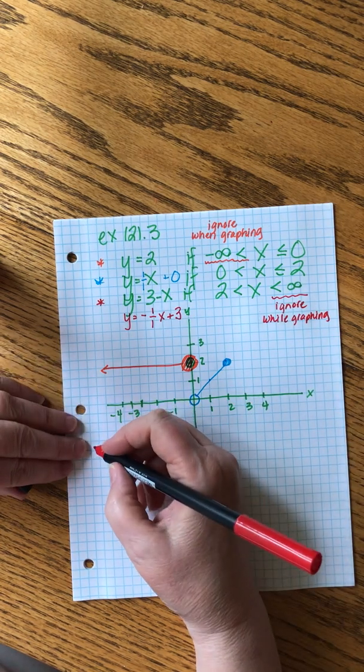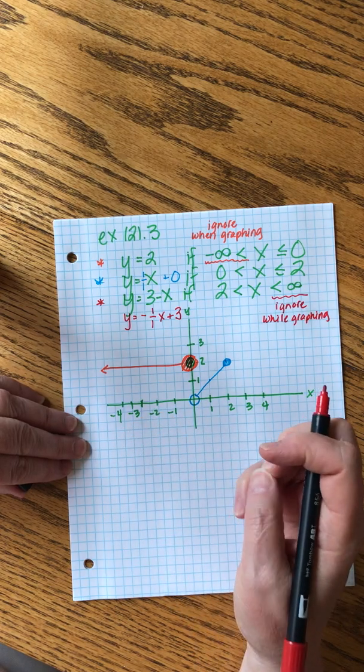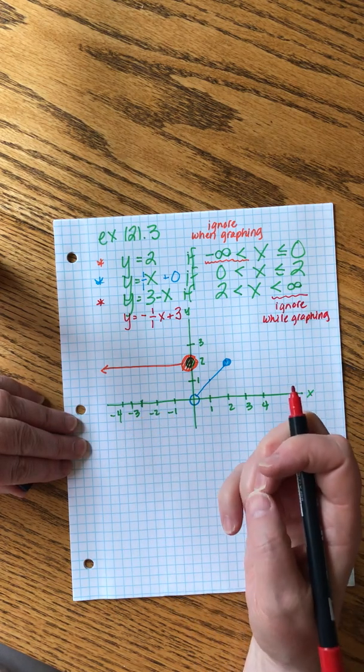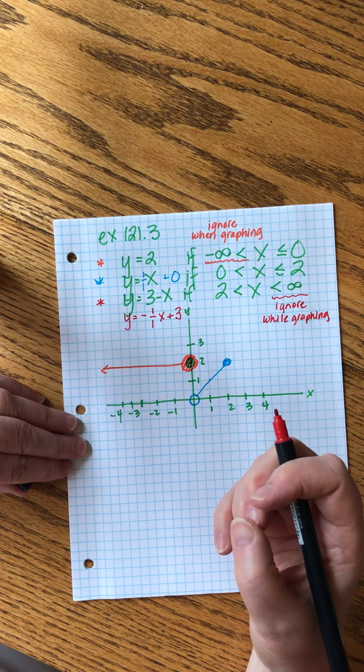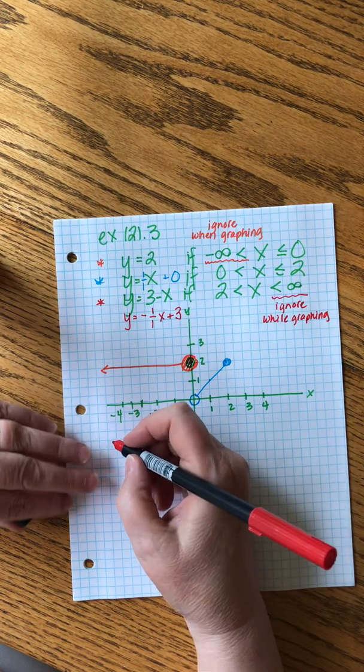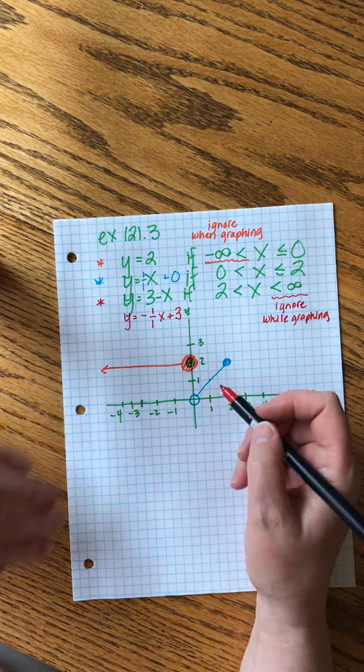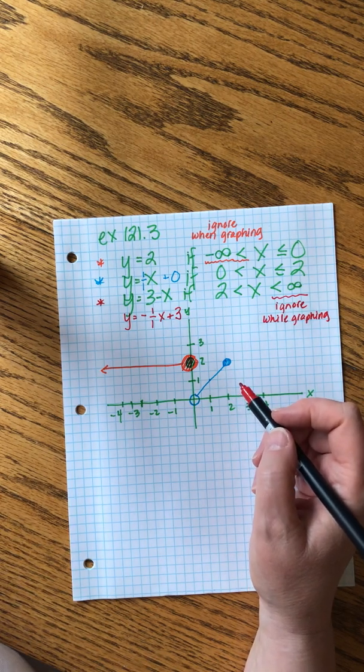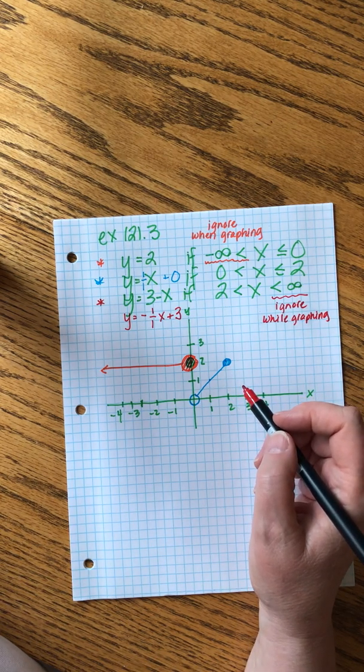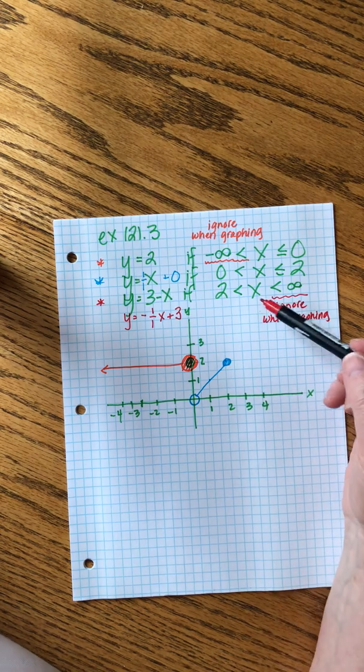But let's figure out what the line will look like, because right now we don't have enough to go on, do we? Let's see. We don't know a point on that line.